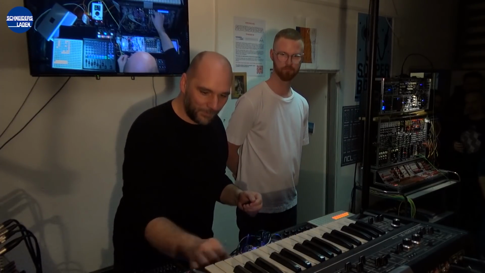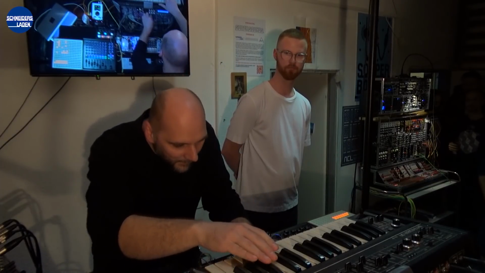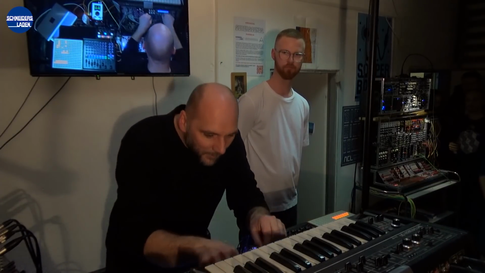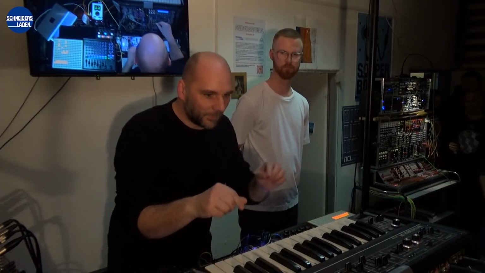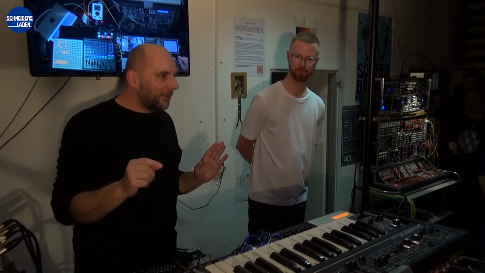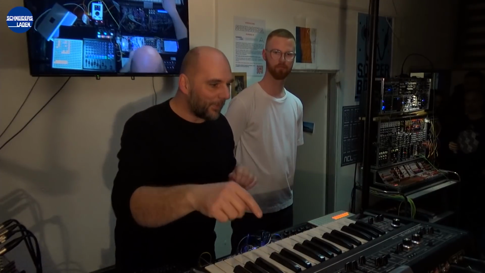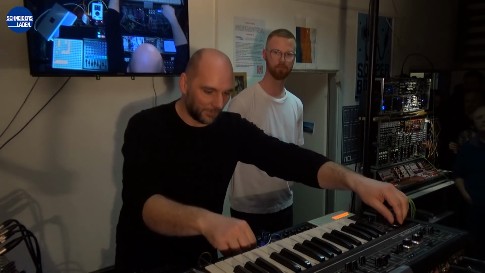Add a little reverb to it. Okay. What I can do is transpose it also. So if I play the fifth, it can be the root note.